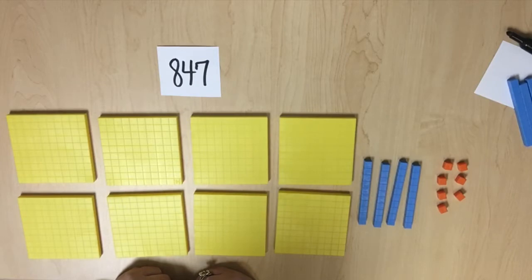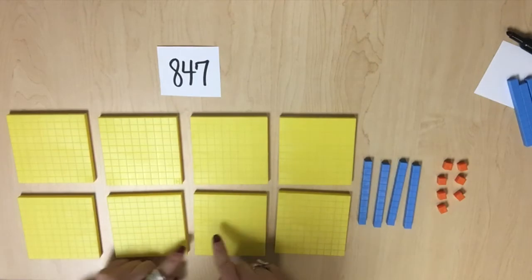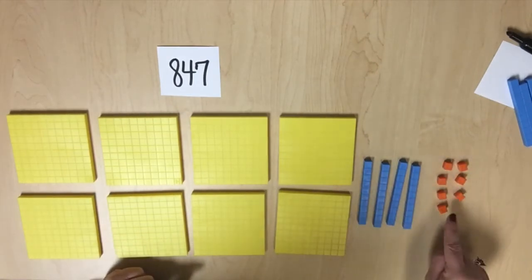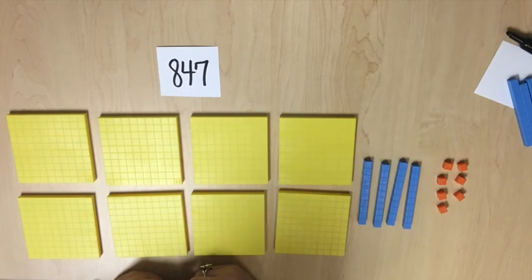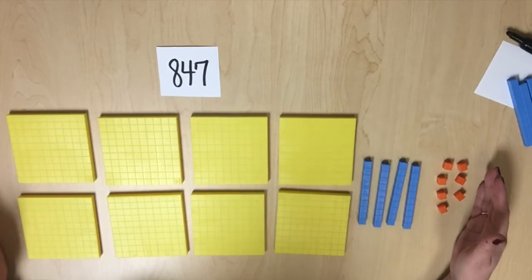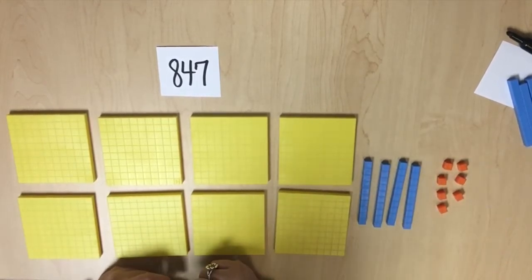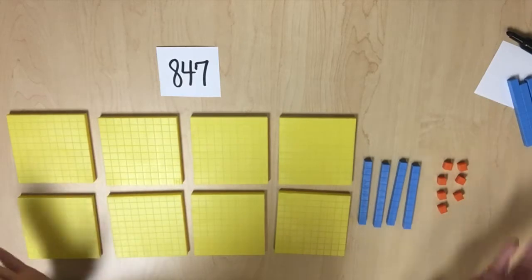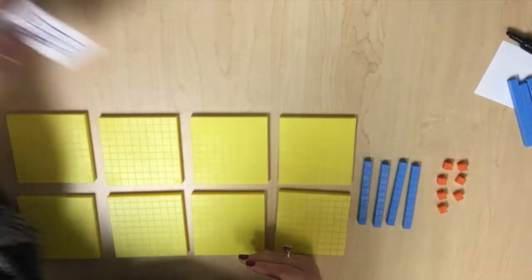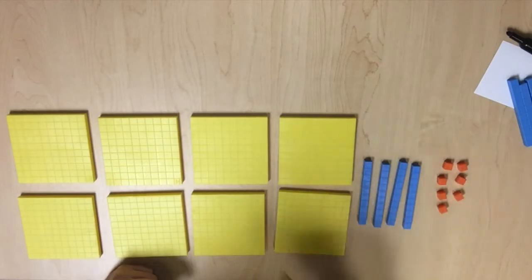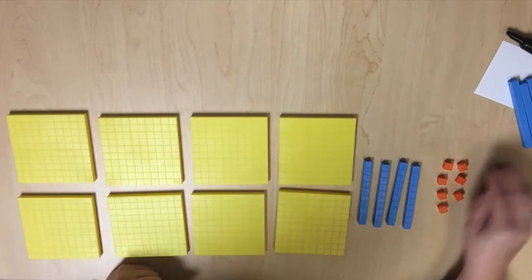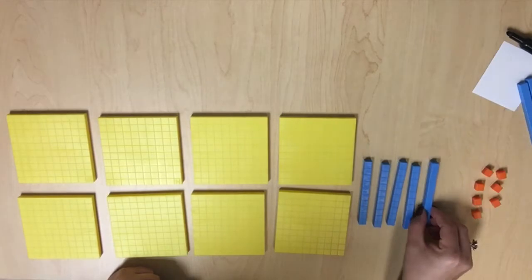Let's look at this example. Mrs. Smith's class read a total of 847 minutes. I have 8 hundreds, 4 tens, 7 ones for 847 minutes. Mr. Brown's class read more total minutes than Mrs. Smith's class. How many minutes could have been read by Mr. Brown's class? I have 847 represented. I know that represents Mrs. Smith's class. So if I add base 10 blocks to my model, I'm going to create a number that is greater than 847.